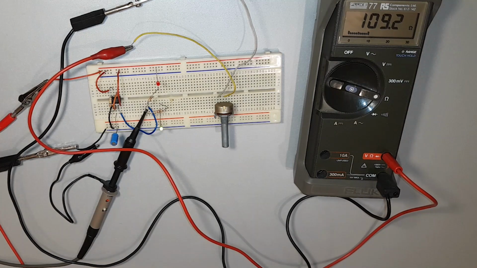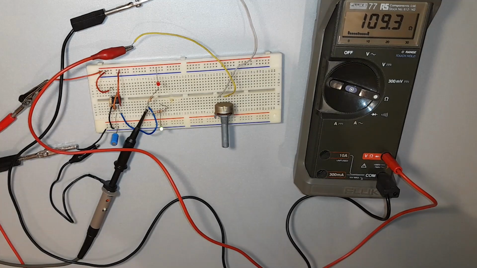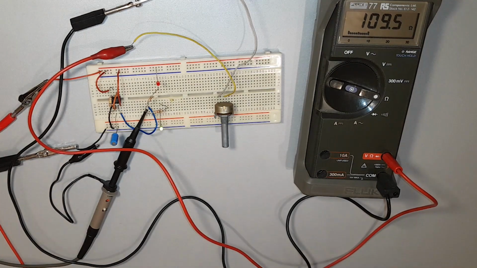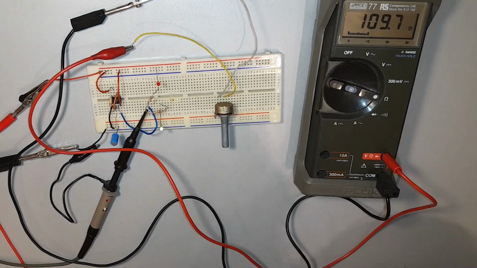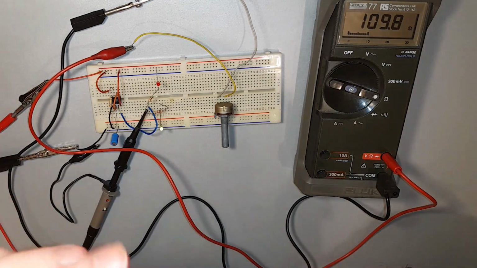Well, we had it going all the way down to 109 ohms and it still works. So what I said earlier about roughly 240 to 400 ohms, it actually goes down to about 100 ohms. Very, very low indeed. But then the question is, what happens after that?